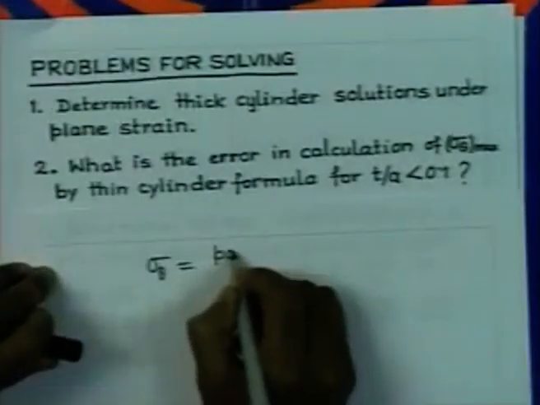Now, I would like you to consider a similar problem. Let us consider, before that, the second problem. What is the error in calculation of sigma theta max by the thin cylinder formula for T by A less than 0.1? We have considered that the thin cylinder formula, which is nothing but hoop stress equal to P r by T, where r is the radius, or I am sorry, A is the radius. So, therefore, it should be hoop stress sigma theta is equal to P A by T.